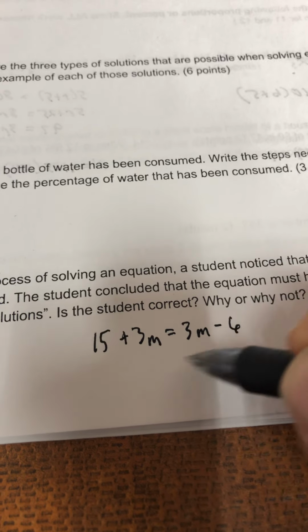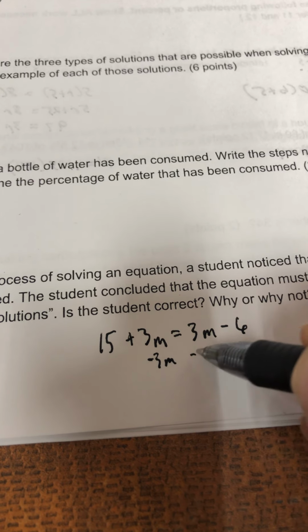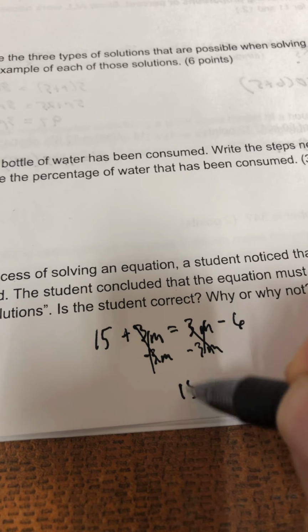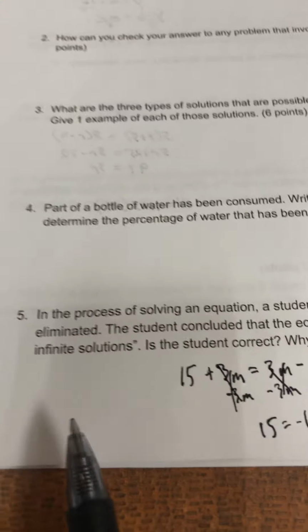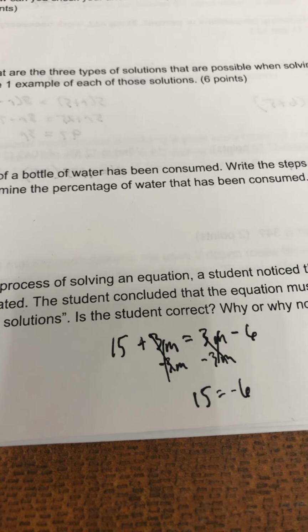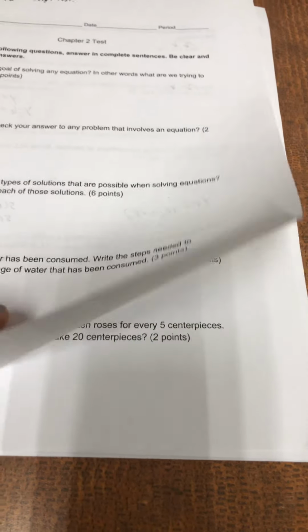And then when I'm getting my 3m's together, they cancel, and I end up with 15 equals negative 6. This person said it's infinite solutions. So is the student correct? Why or why not? Okay. Moving on.